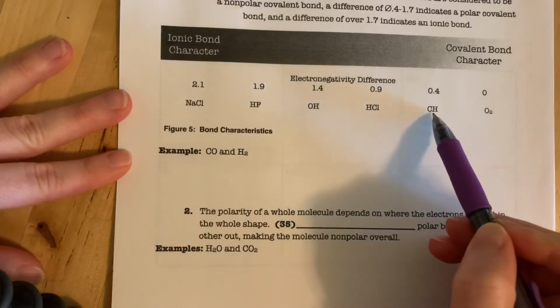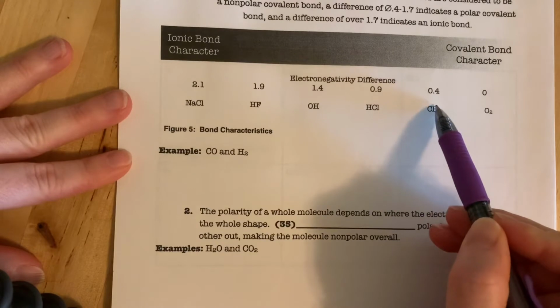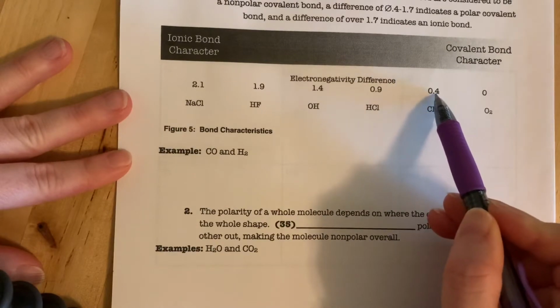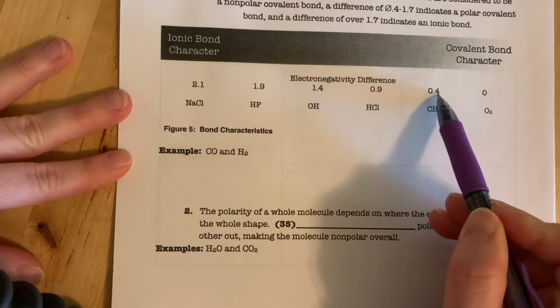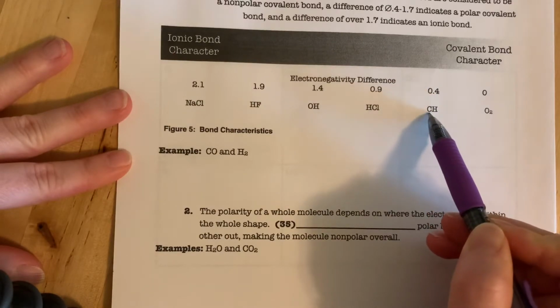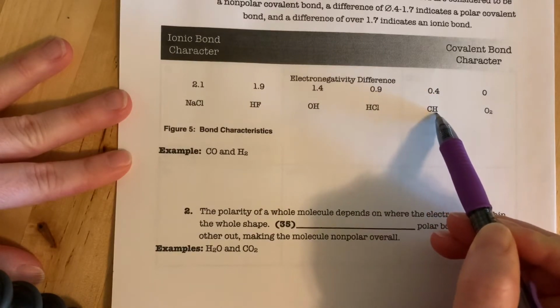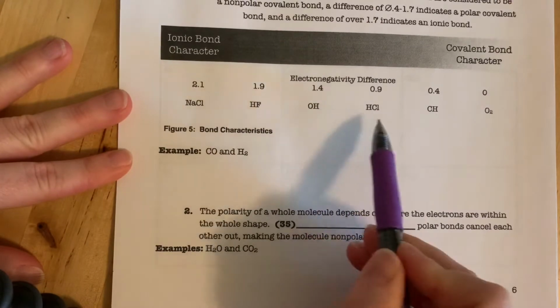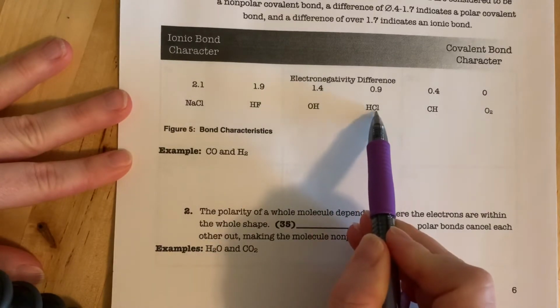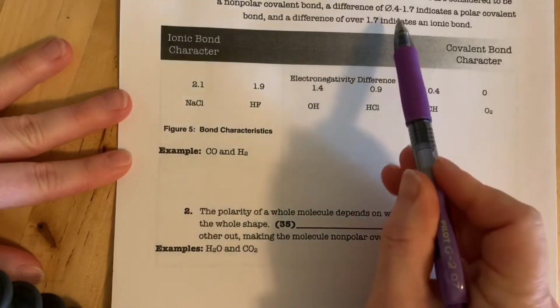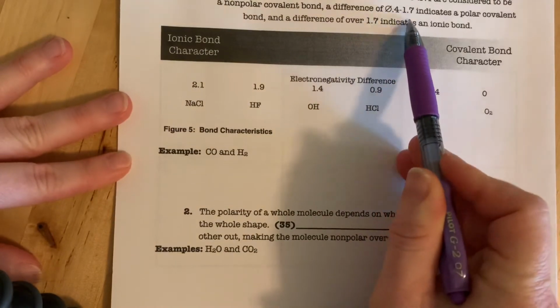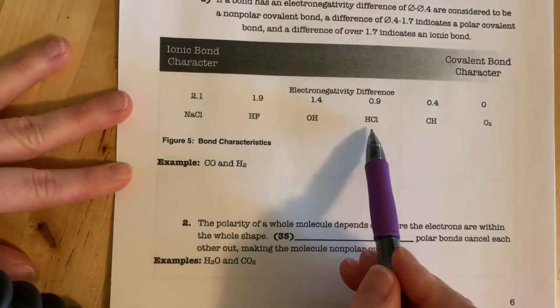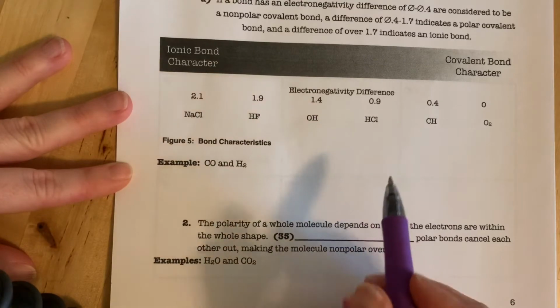So here, between C and H, we have an electronegativity difference of 0.4. Even though these are different atoms, the difference between them is so small that we would call that a nonpolar bond. But then you get in between here, OH and HCl. Those ones are clearly in the 0.4 to 1.7 range, being polar molecules.